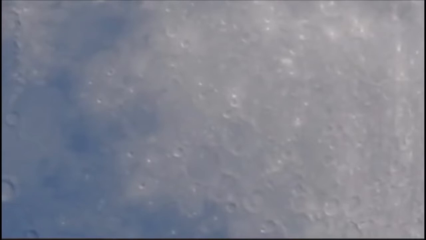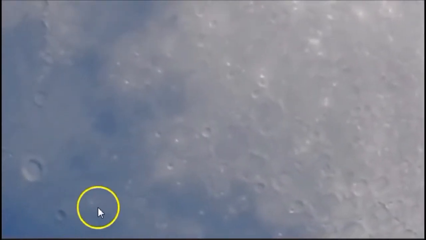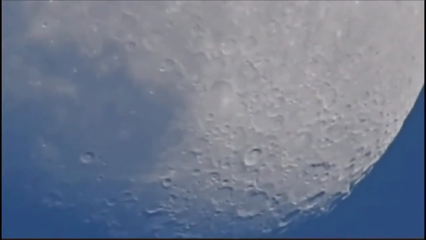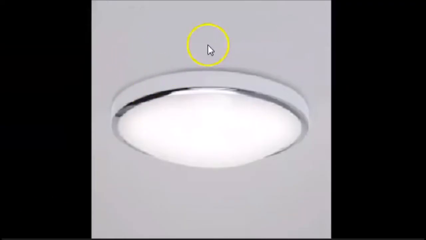You can see the transparency. You can see twinkles as well. Almost like stars being seen through the moon. And also just take a look at the edges. They're not uniform. I believe the moon is more like, when you look at a ceiling light, semi-rounded in the front, again, but flat in the back.